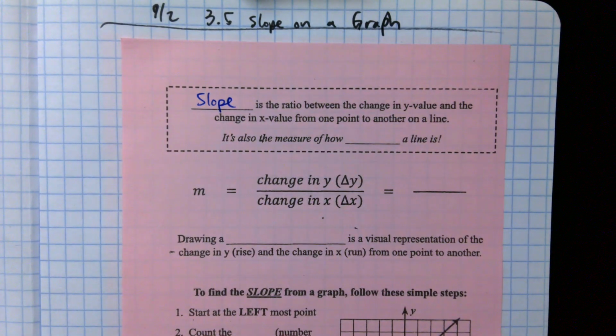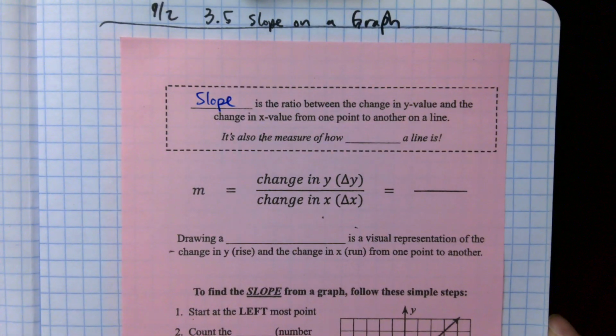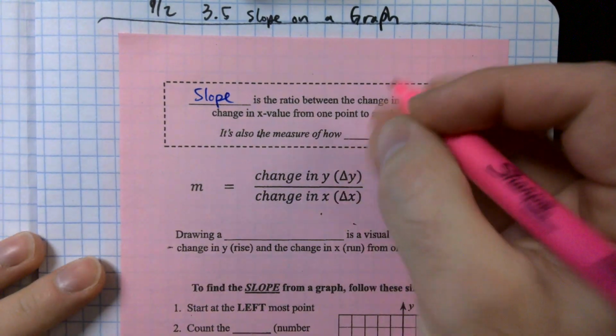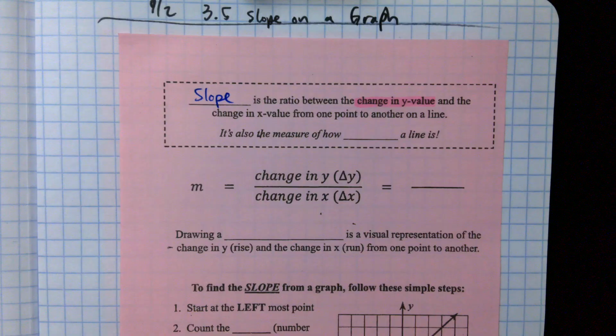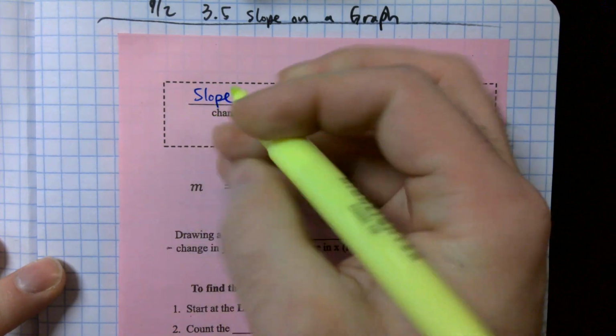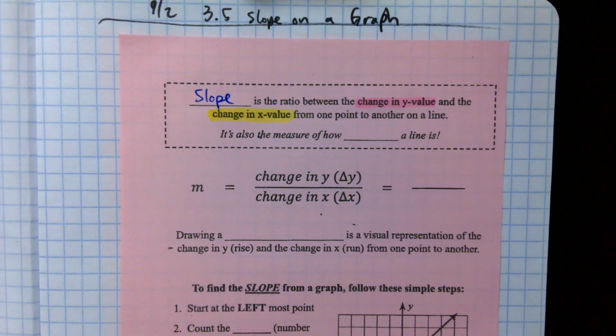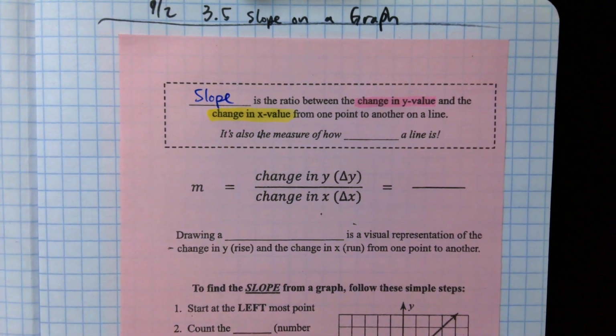So slope, in terms of a math sense, is just the ratio between the change in y value, which as we should know by now is pink, and the change in x value, which as we should know by now is yellow, from one point to another on a line.